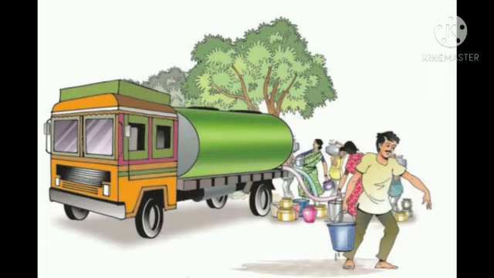Now, here we are going to learn about water supply. Do you know pipelines are used to carry water from distant wells, lakes, and water tanks to our homes? In some areas, water is also supplied through tankers.